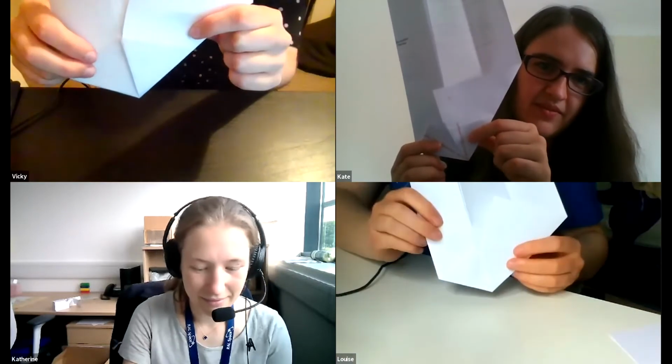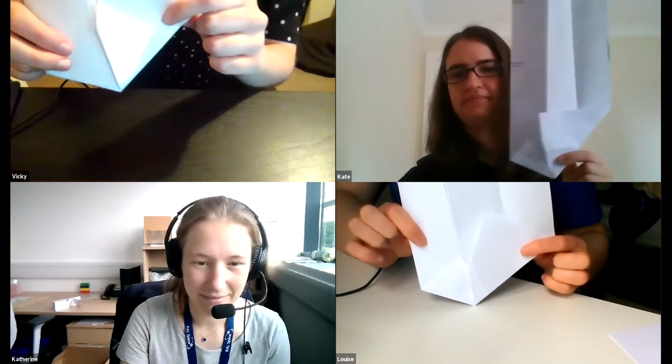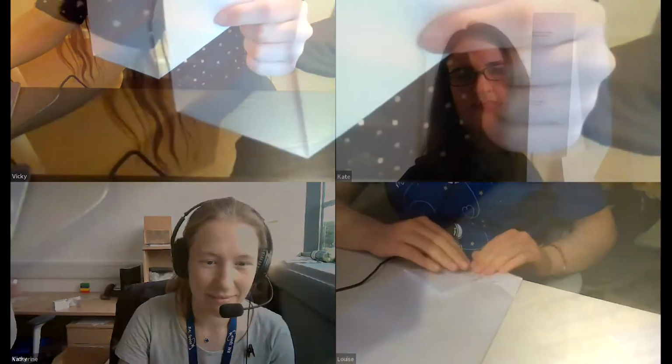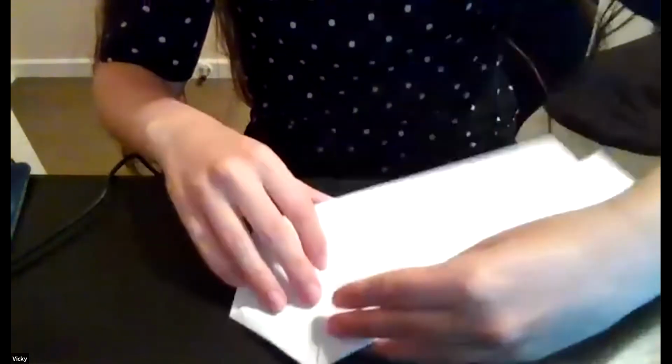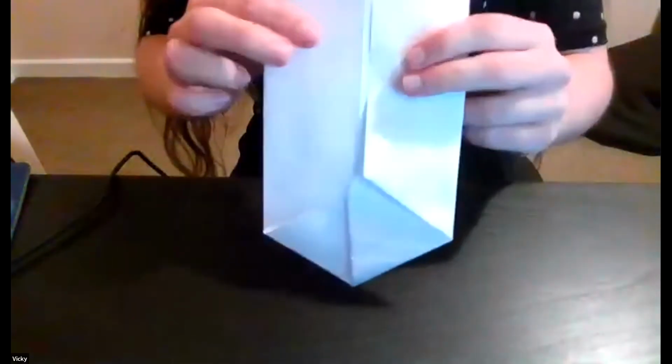Yeah, I think that looks okay, Kate. Cool. Right. Now this is an easy one. We just fold in this big long panel that we made at the start. We're going to fold that one back into the middle and fold that down. So we've now got what looks like a rectangle with two sort of triangles at the bottom. Okie dokie.